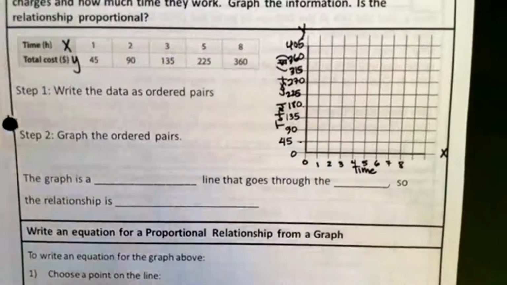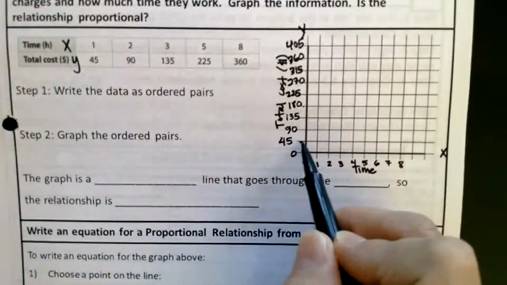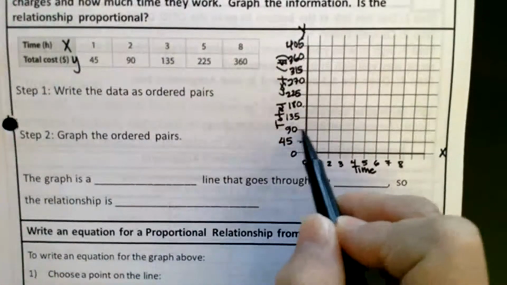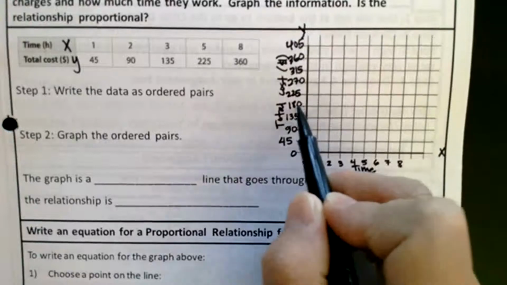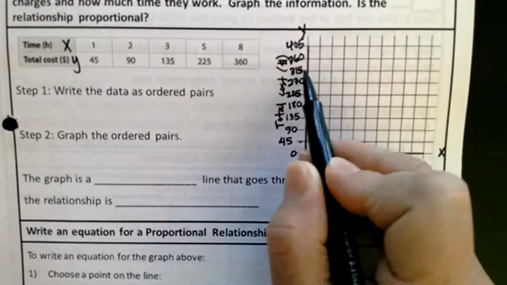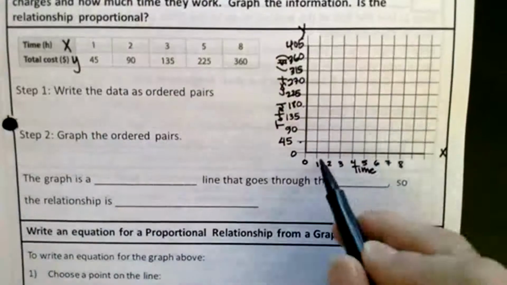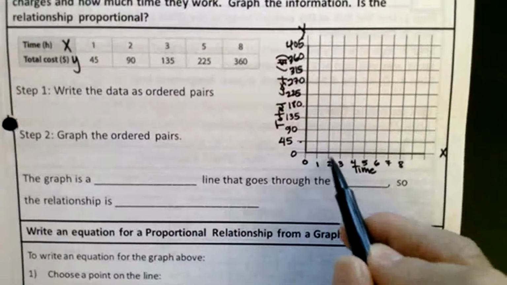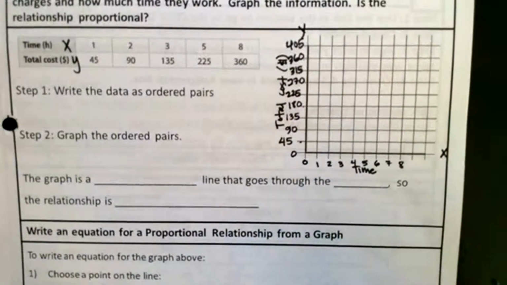So hopefully you can see the way I labeled that. Notice I'm labeling the line, not the space. This line right here is $45. This line right here is $90, 135, 180, 225, 270, 315, and so on. And these lines down here, this line is 1 hour, 2 hours, 3 hours, and so on.